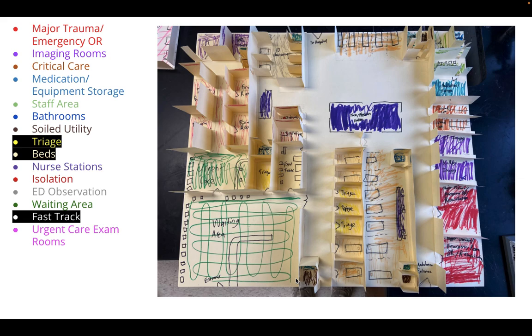And then going down in the dark red is 2 isolation rooms for patients needing to be isolated, which may be because of a condition or they're having a psychotic episode and they need to be by themselves. Underneath that is a fast track room for patients who are projected to be out in the same day and just need to be monitored for a little bit. Next to that in the blue is a bathroom for patients.